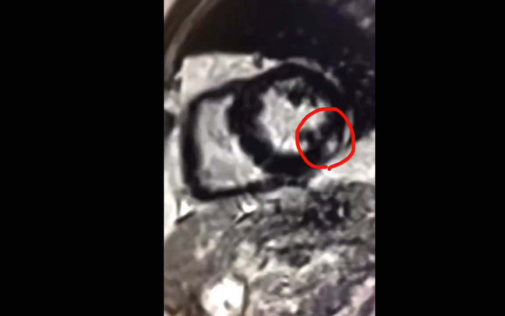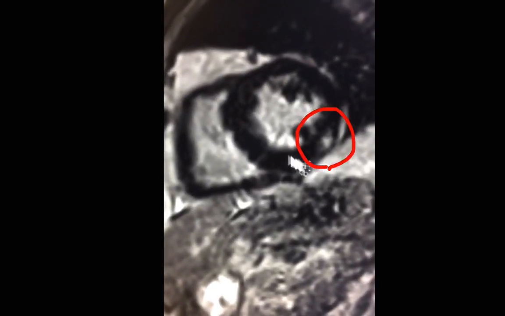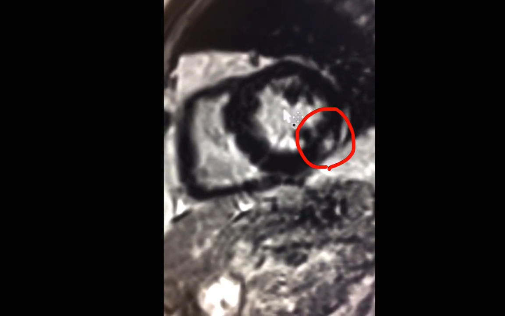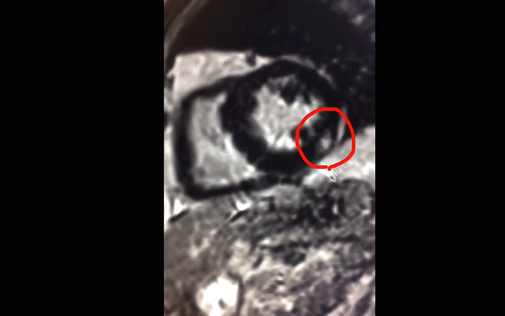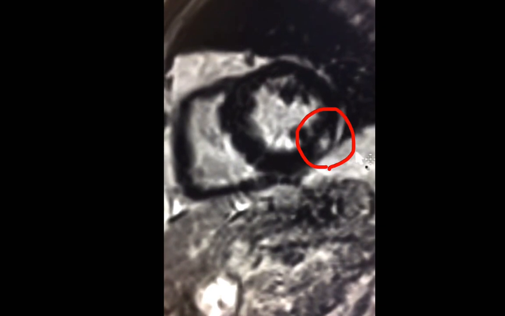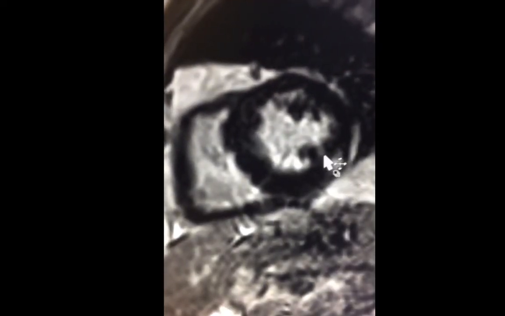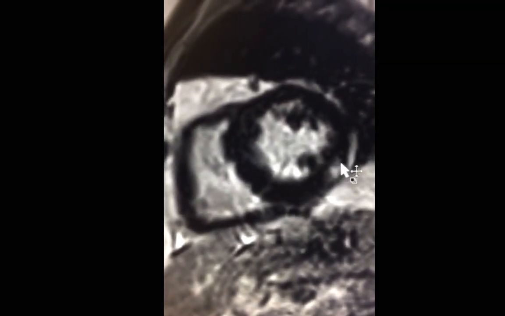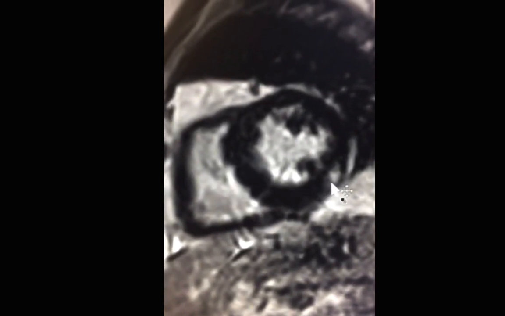Here you see the dark normal myocardium in contrast to the white cavity containing blood. Now that we agree that the normal myocardium should be black, the normal blood pool should be white on this sequence. This here is abnormal. So you have a focal area of delayed gadolinium enhancement within the left ventricular myocardium. The next step is to describe where in the myocardium you see this abnormality.